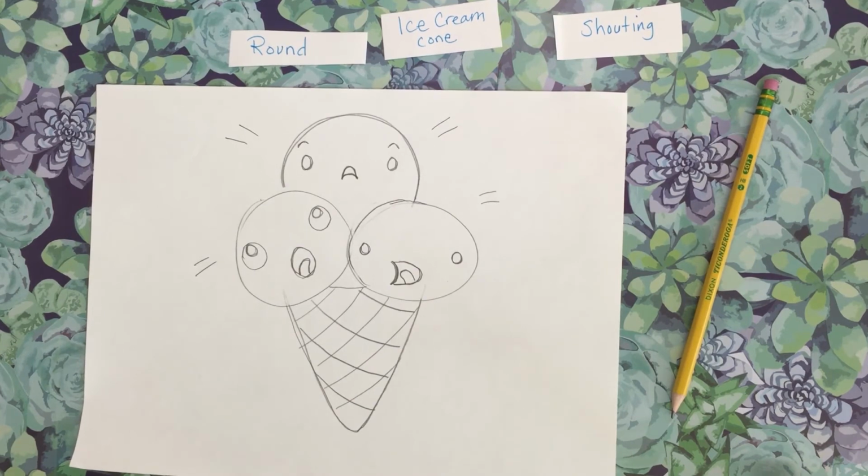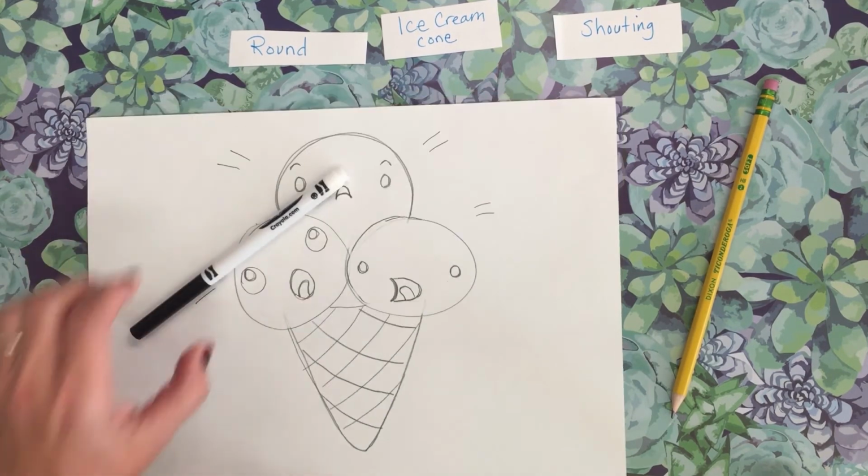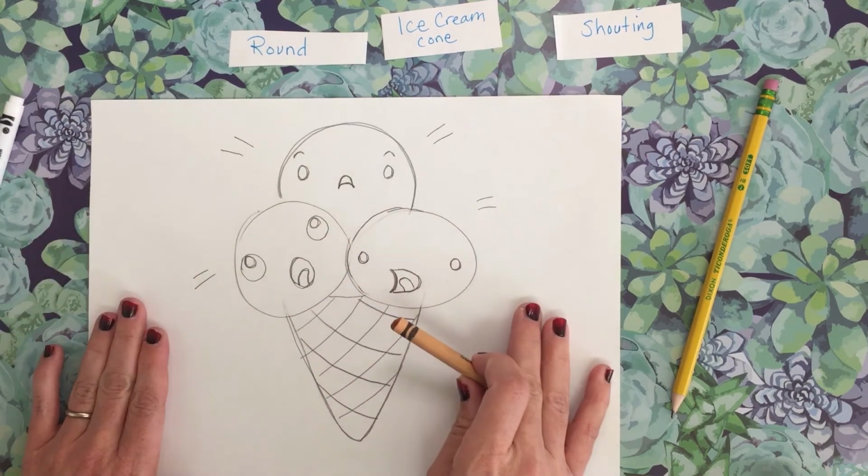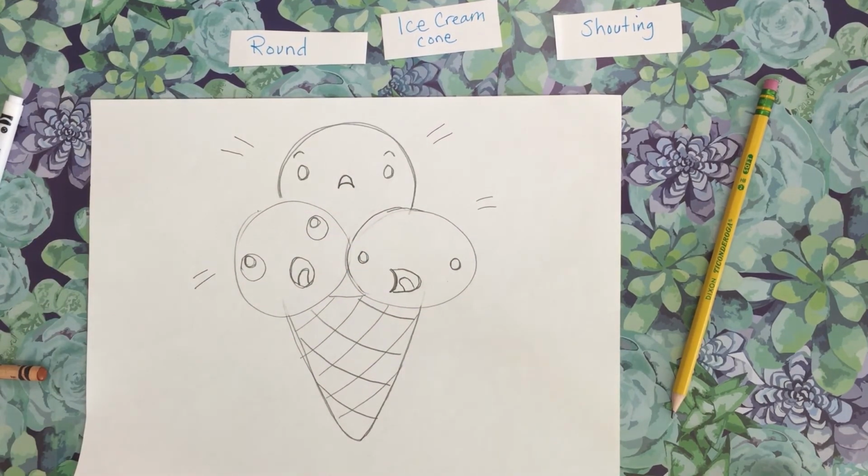All right, now we're going to use whatever we have on hand. If you have markers, if you have crayons, if you have colored pencils, use whatever you have to color it in. I'm going to go ahead and start coloring mine.